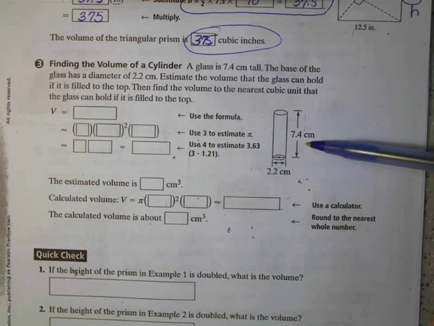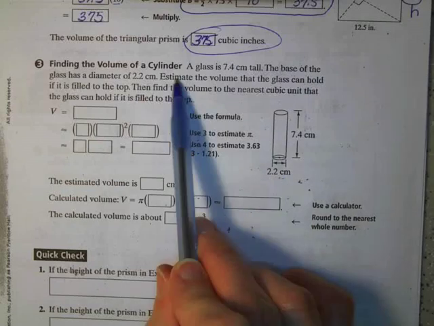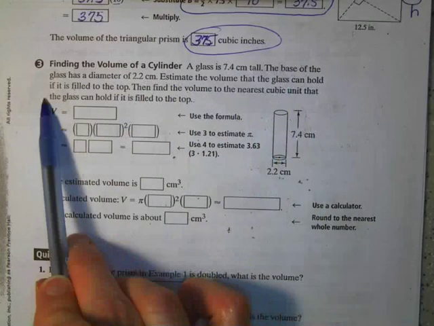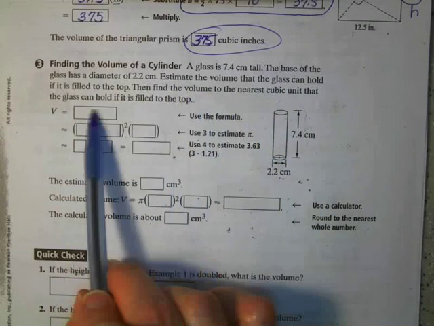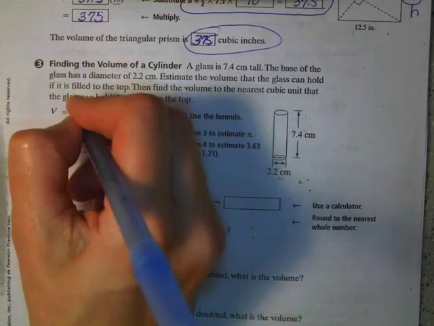Okay. And finally we have a cylinder. A glass is 7.4 centimeters tall. The base of the glass has a diameter of 2.2 centimeters. Estimate the volume that the glass can hold if it's filled to the top, and then find the volume to the nearest cubic unit that the glass can hold if it is filled to the top.